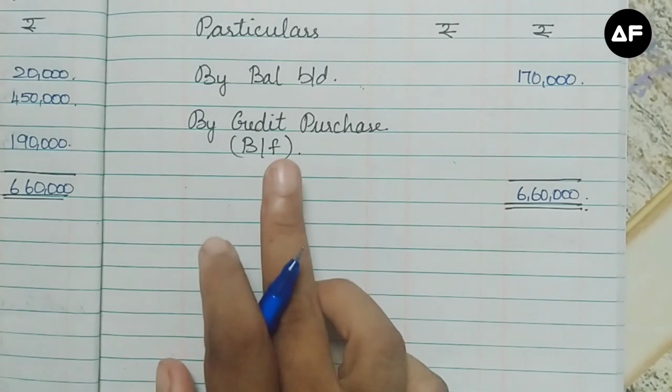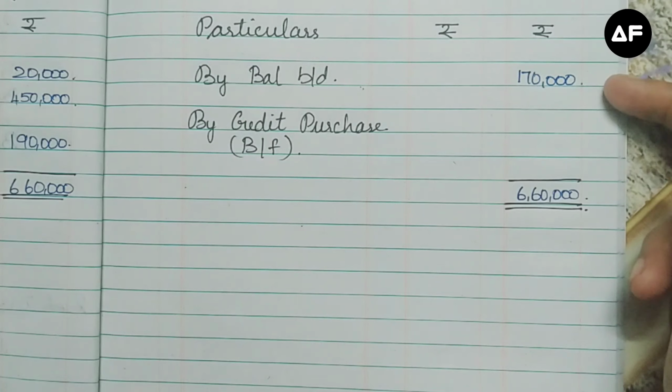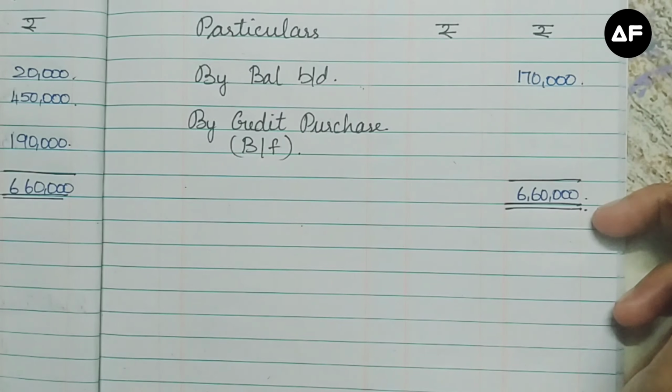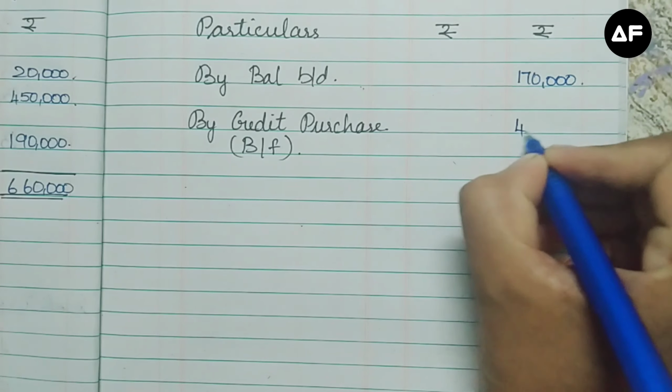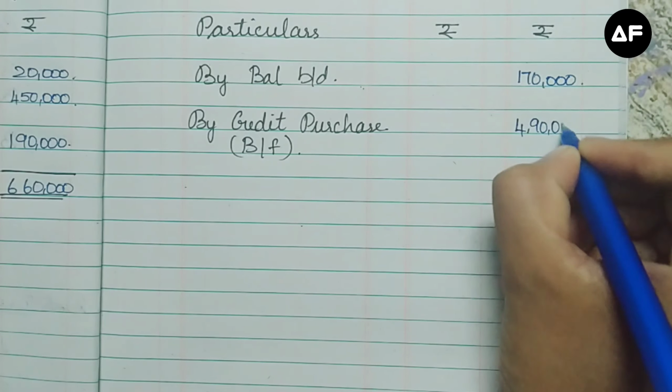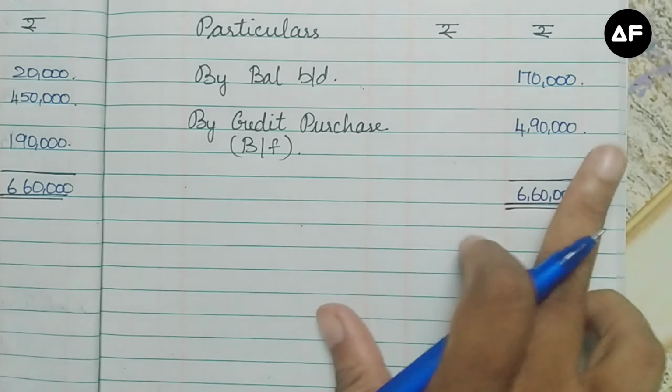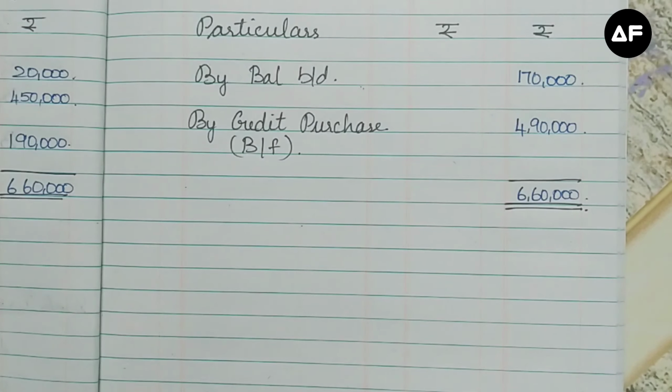Now to get the credit purchase, I must subtract 1,70,000 from 6,60,000. So I get an answer of 4,90,000. So 4,90,000 is the credit purchase for this particular sum.